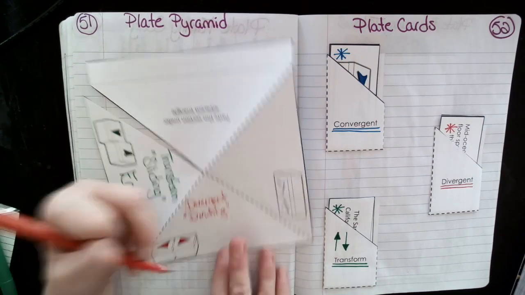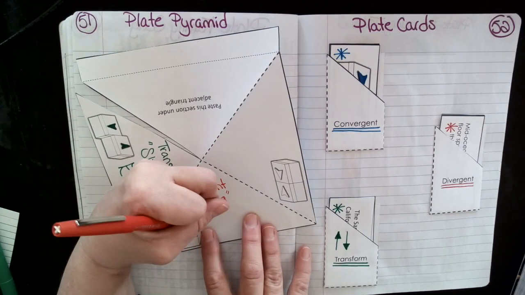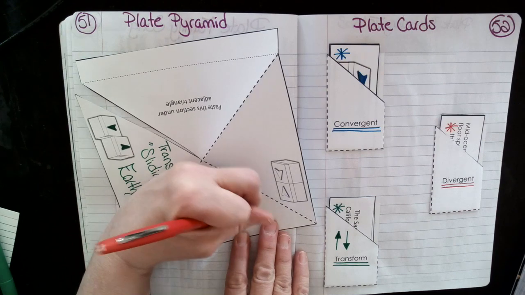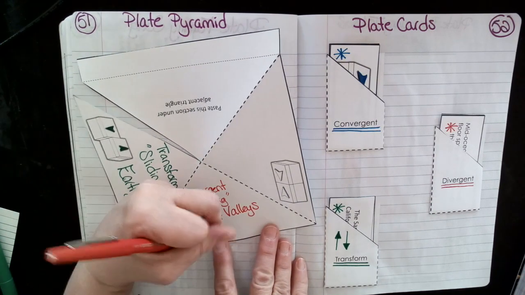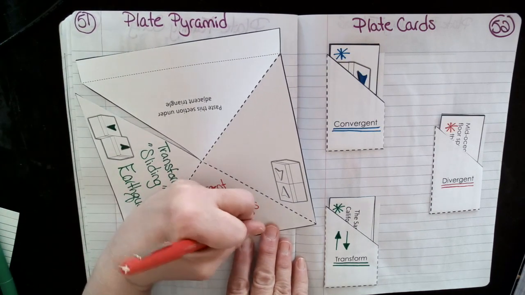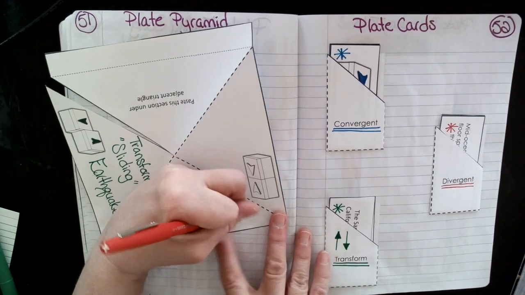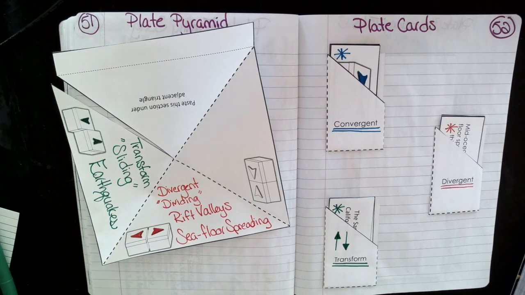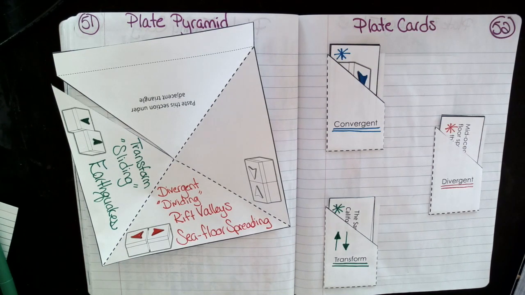Important things with divergent: you have rift valleys, and you also have seafloor spreading. Okay, got it?